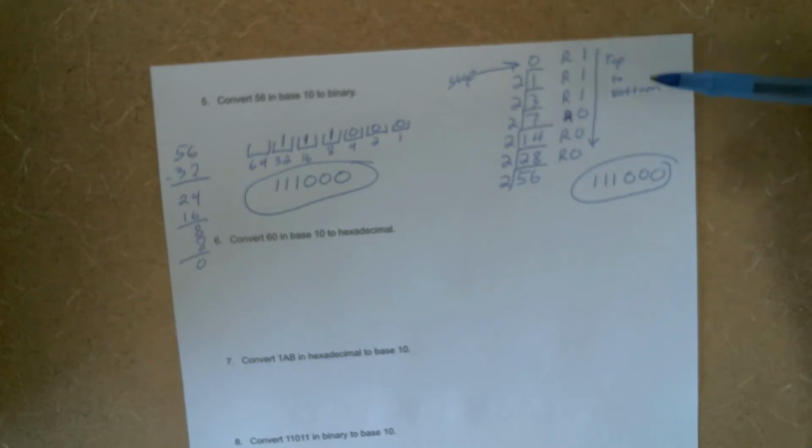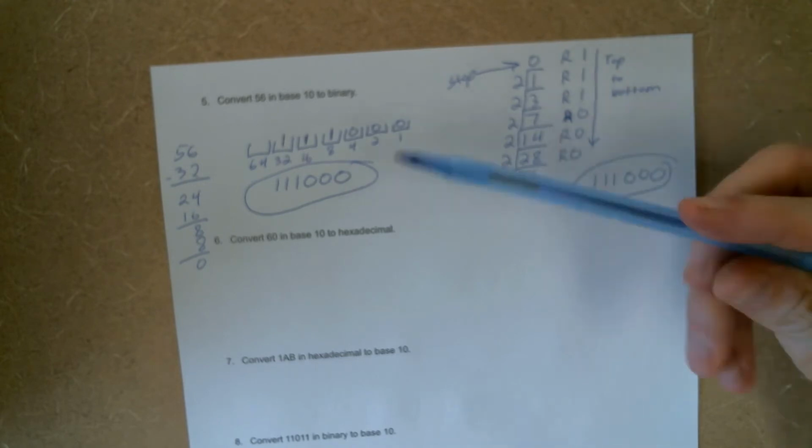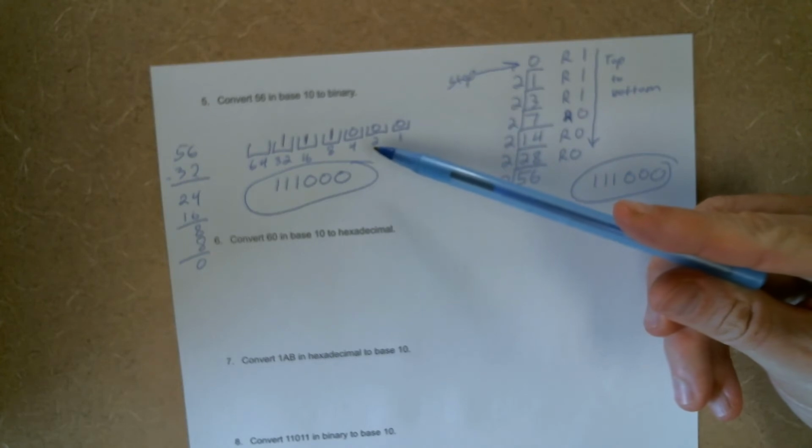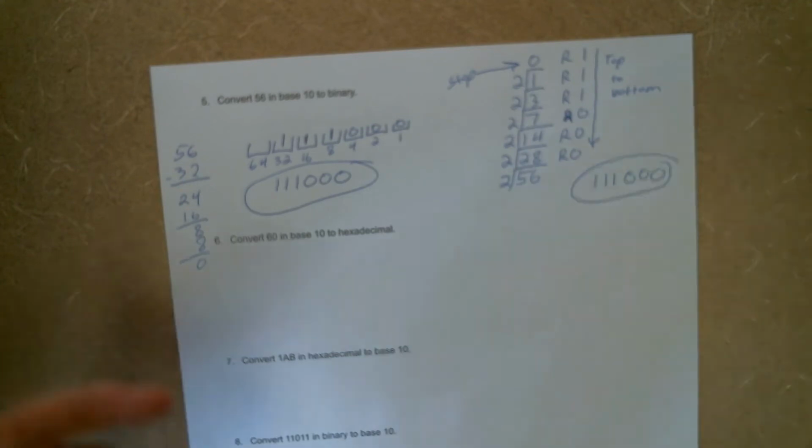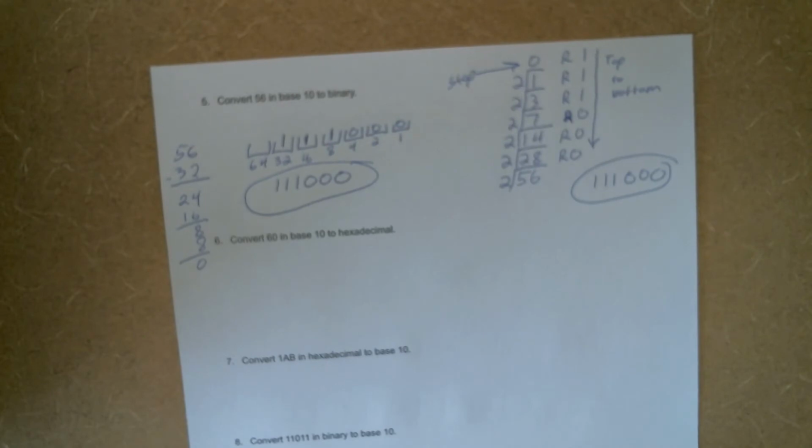All right. So, it's up to you which one you choose. I think this one is less error prone, but takes longer. I think this one's quicker, but you're more likely to make a mistake. So on a final exam, maybe you do it both ways and make sure you get the same answer. But I leave that up to you.